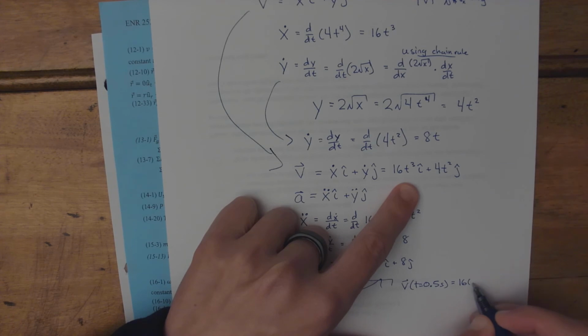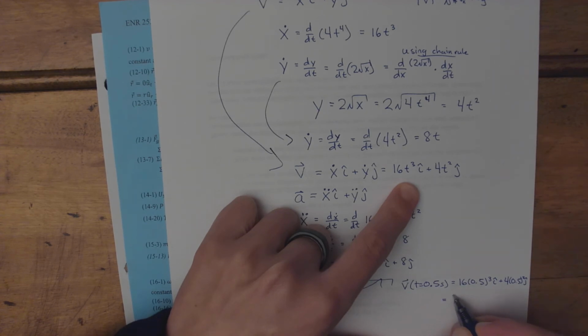So this is 16 times 0.5 seconds cubed in the i hat direction plus 4 times 0.5 seconds squared in the j hat direction, which gives me 2 i hat plus 4 j hat, and the units would be meters per second.